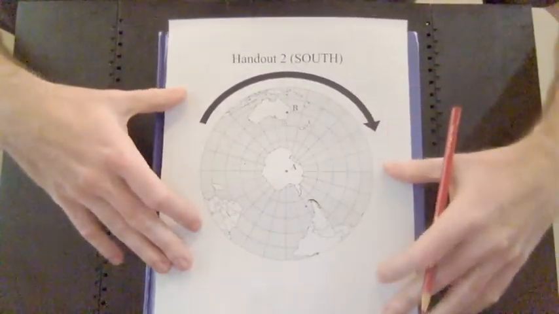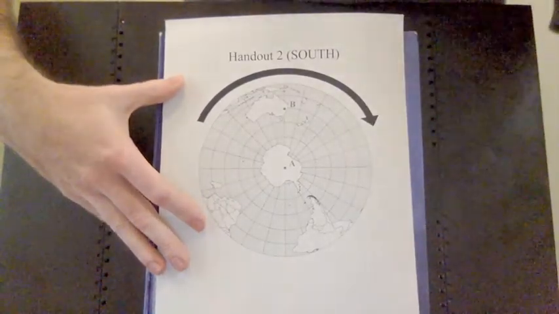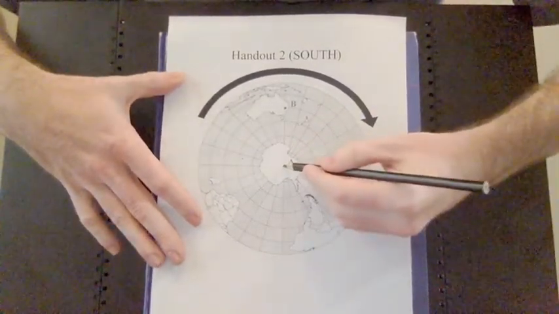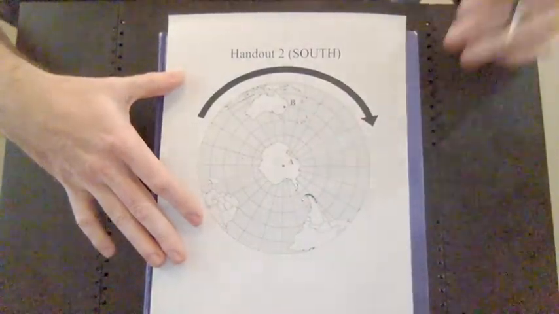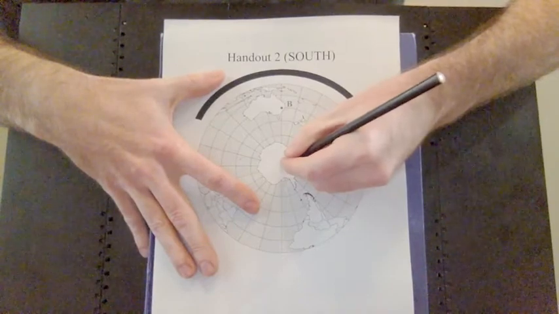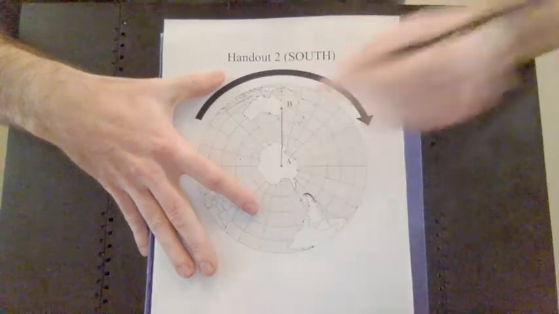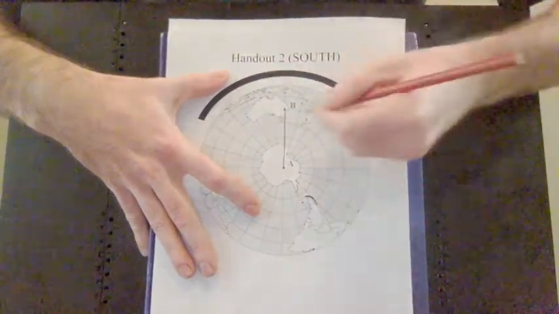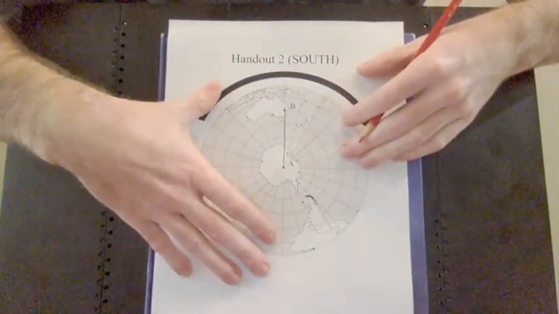This is the southern hemisphere. This time, for our trip, we're going to go from the South Pole to Sydney, Australia, where my grandmother's from. Okay, so same thing. First, pretend that the Earth isn't spinning, and just go straight from A to B, like that. Now, we're going to add in the spin of the Earth.